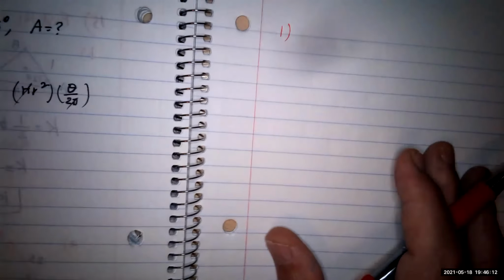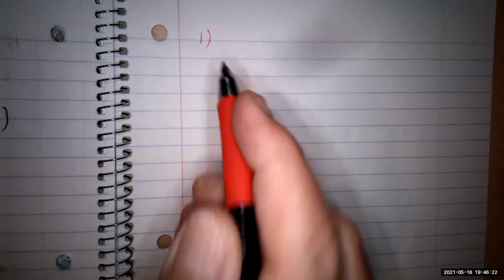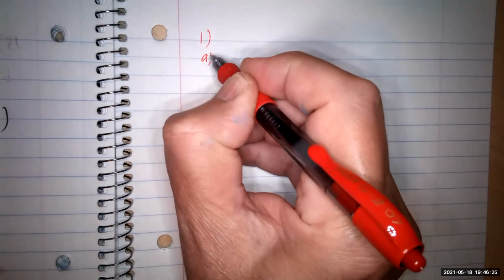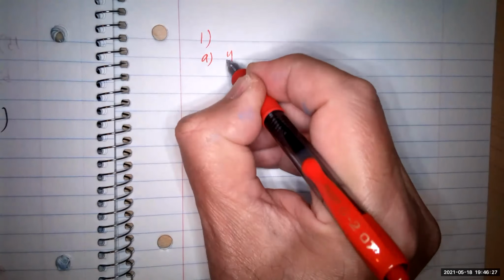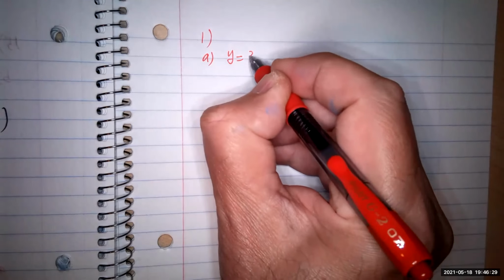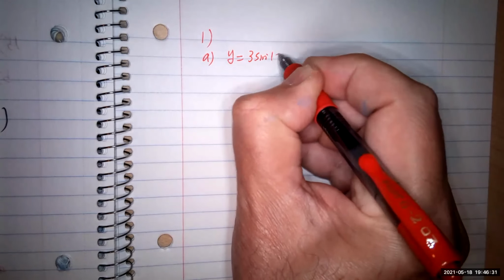Okay, this is going to be question number one. And we want to sketch the graph of the function, okay? One sine, one cosine, these are the ones that we are interested in. And we give you various methods to do it quickly. So sketch the graph. The first one, y equal to 3 sine of 2x.